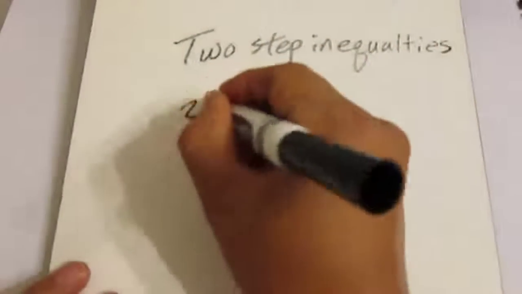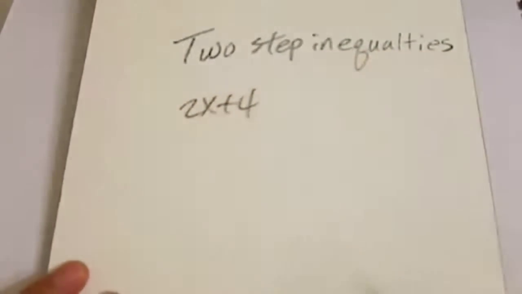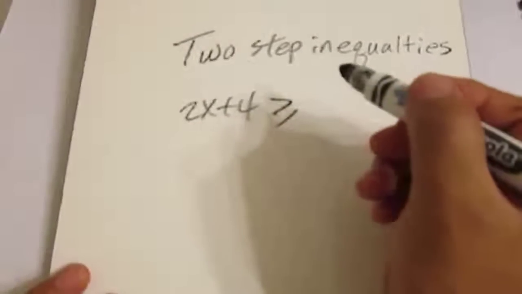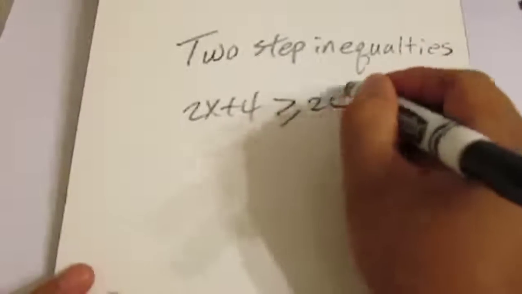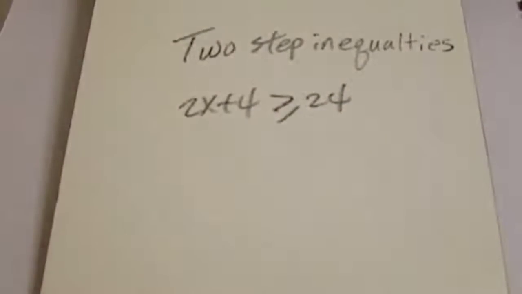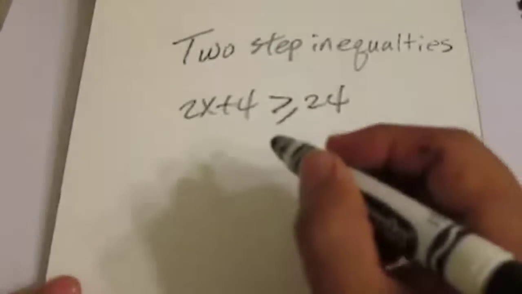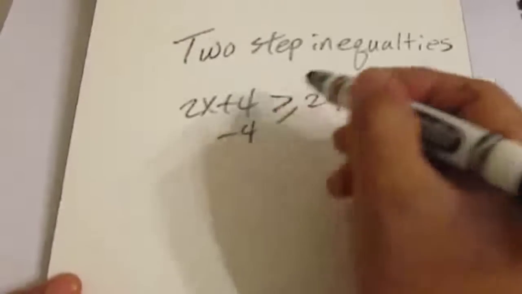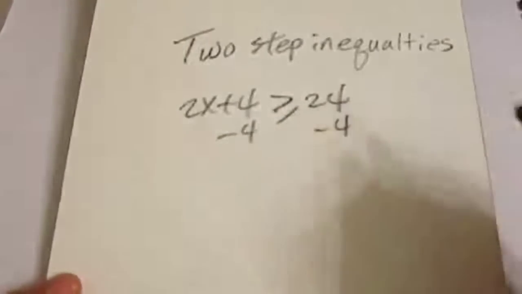Alright, first problem is 2x plus 4 is greater than or equal to 24. Okay, so first thing we're going to do is addition property on here. So we are going to go ahead and subtract 4 from both sides.